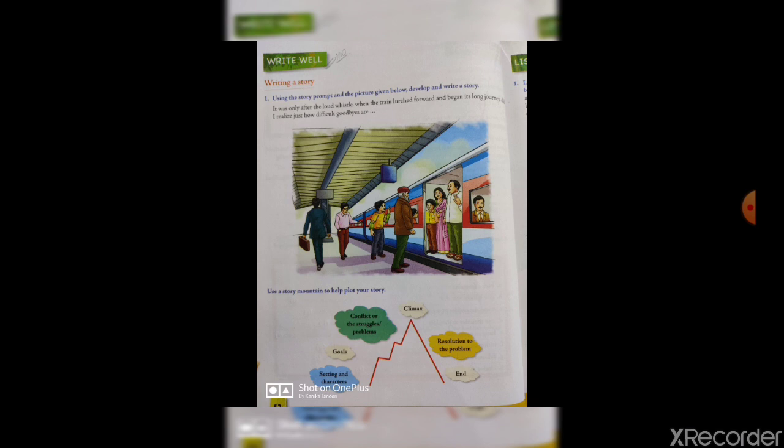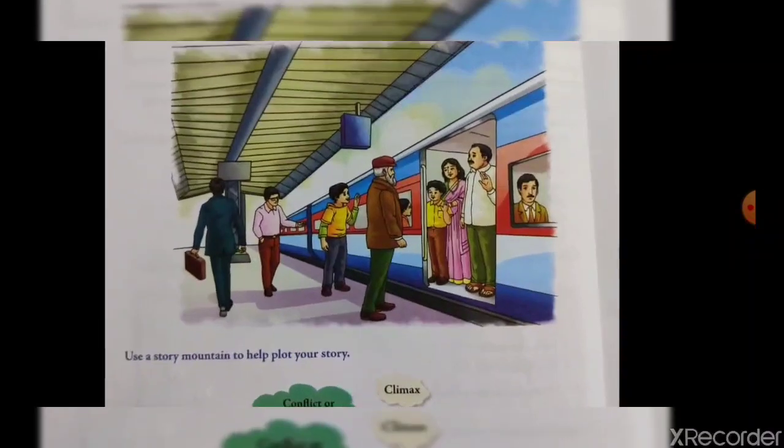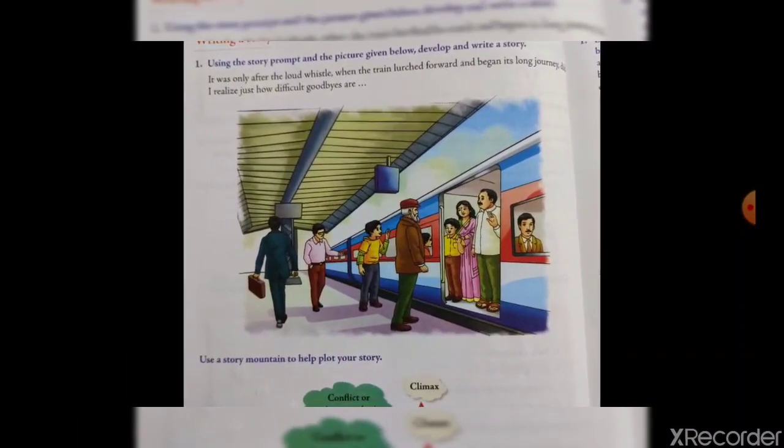So you just have to be a little imaginative, a little hypothetical, and using this mountain, alright, like setting and characters. See, this is the picture of, let's say, your family have come to visit your grandfather, because according to the picture this man is old, and this is a man, a woman and a kid. Let's say this kid is you. So you have come to visit your grandfather, and now your grandfather has come to see you off.